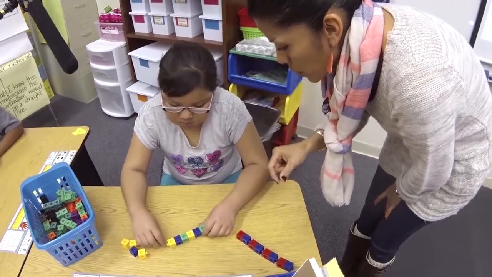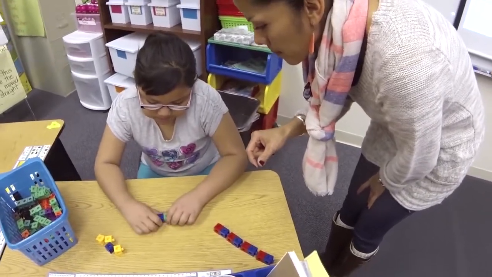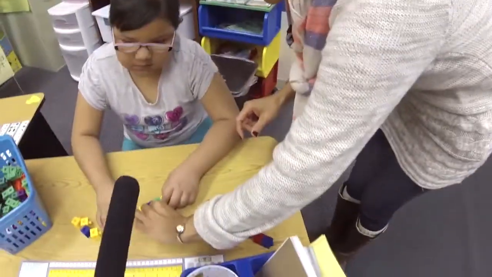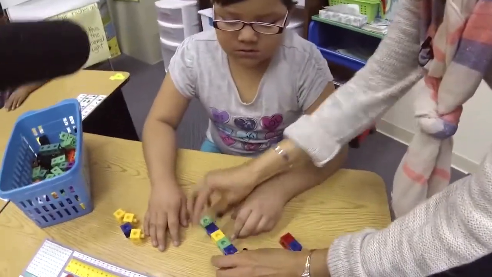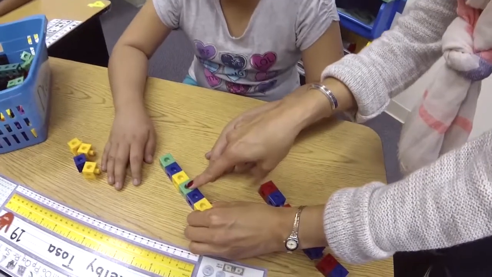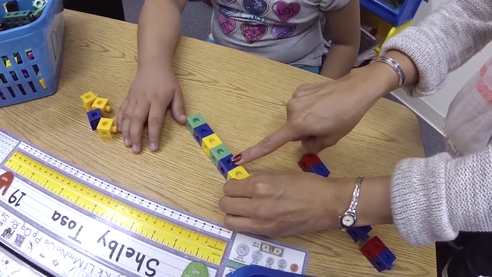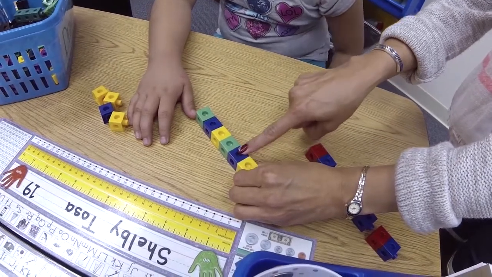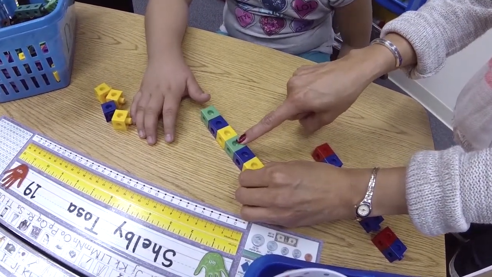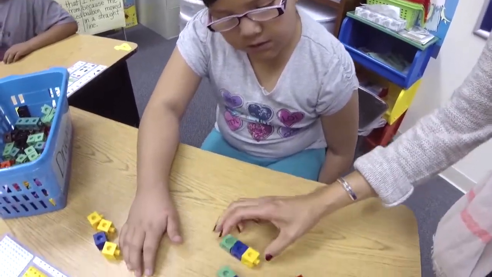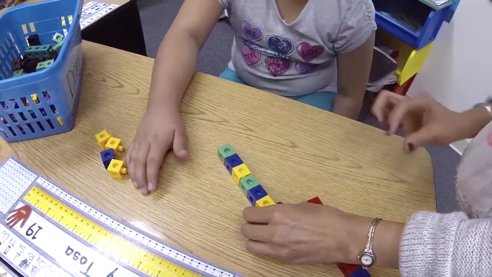So where's your first unit? These 2? Yeah. But your colors consist of 1, 2. You have a blue, a yellow, blue, green. So this right here is your first unit. This is your second unit.